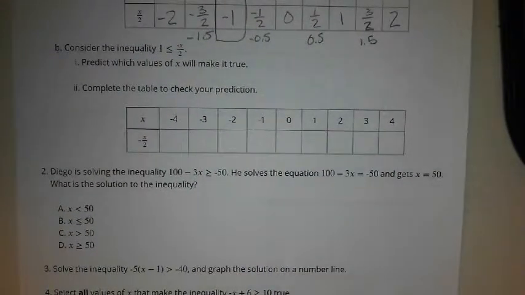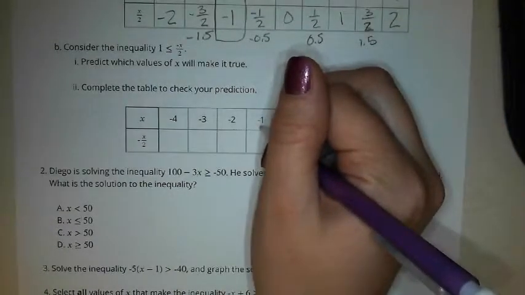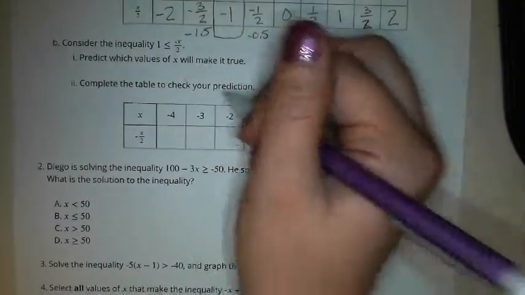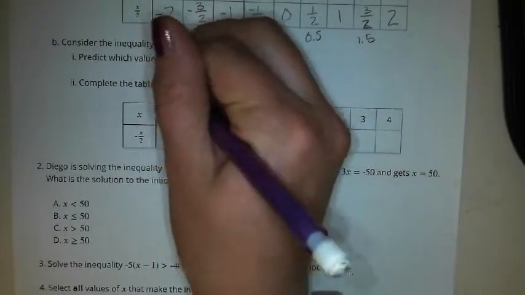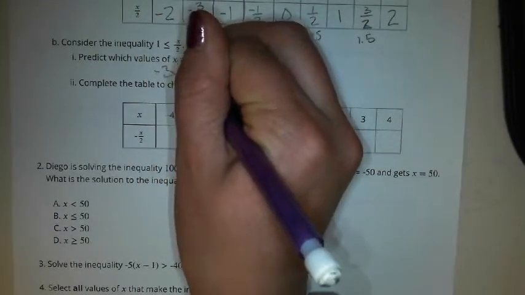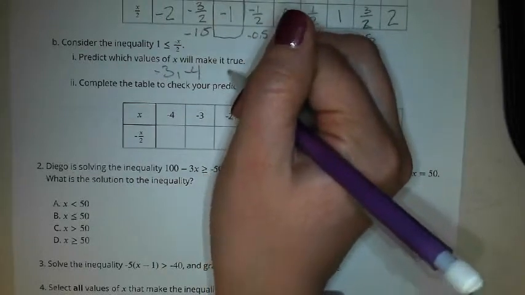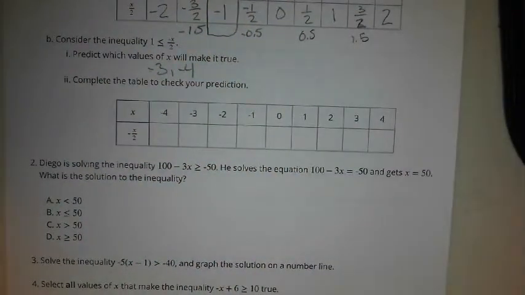Okay. B, consider the inequality 1 is less than or equal to -x over 2. So thinking about some values that would make that true. -half, yeah, it's not going to work. So maybe I've got to be in the negatives here. Maybe -3, -4. That's my prediction there. Let's see what happens.